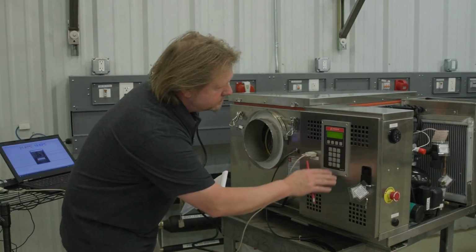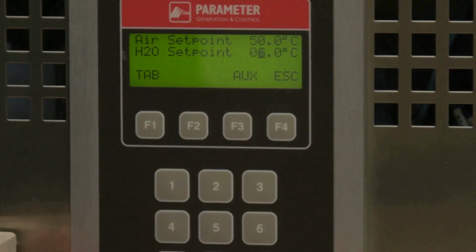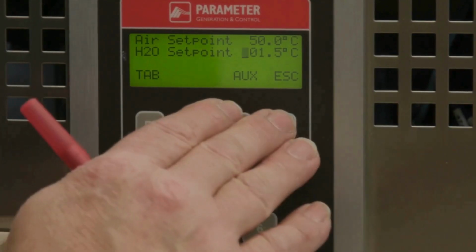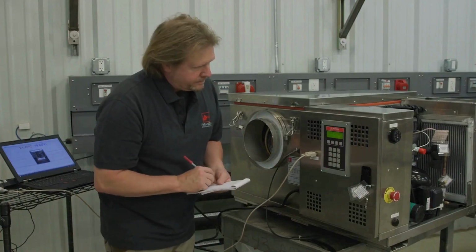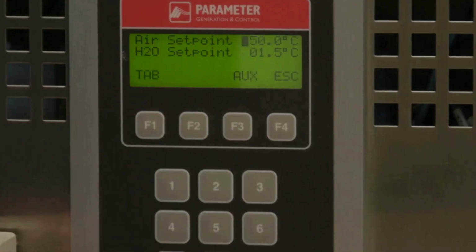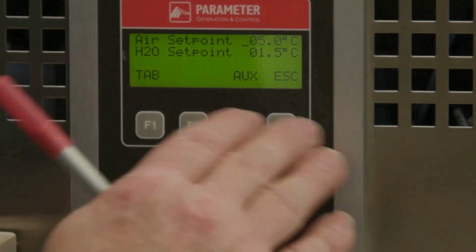Now we're going to verify the component functionality for maximum cooling. Adjust the water set point in order to provide 0% water heater output. Adjust the air set point in order to provide 0% air heater output.